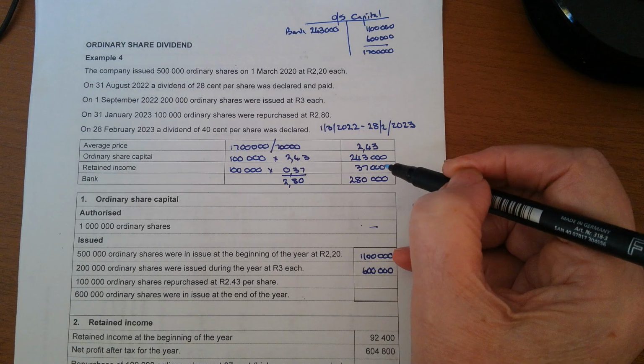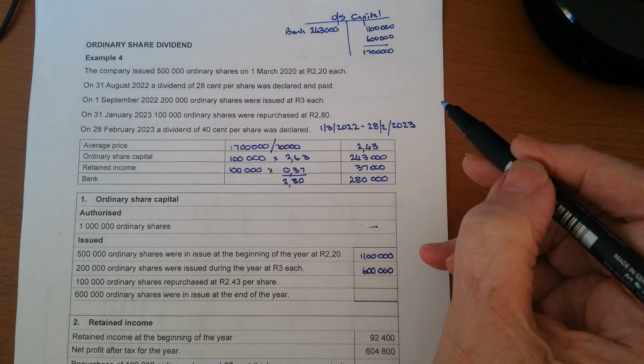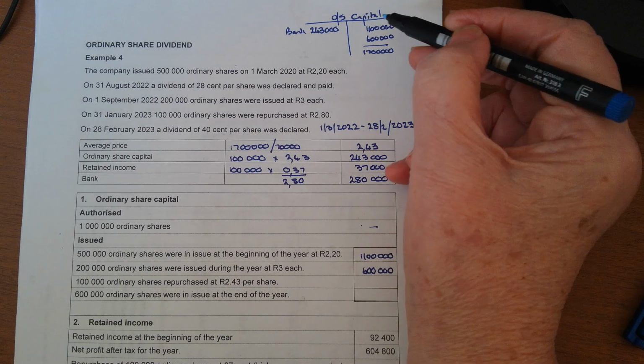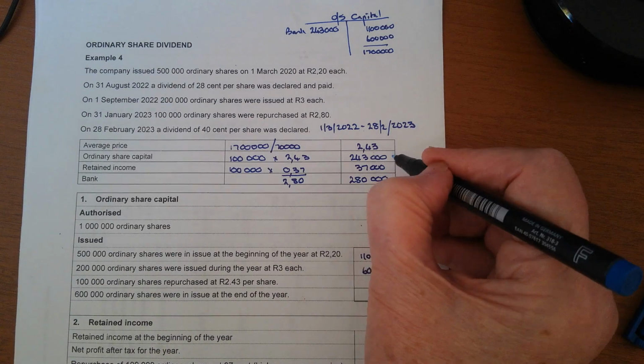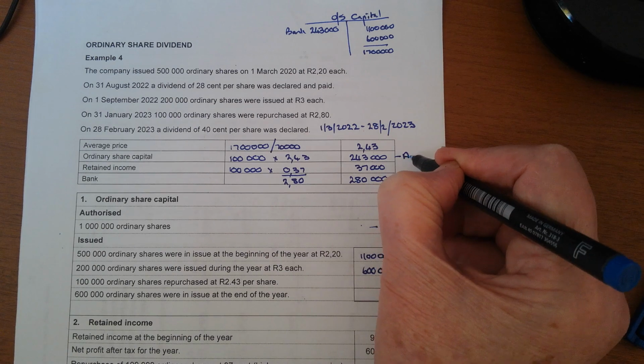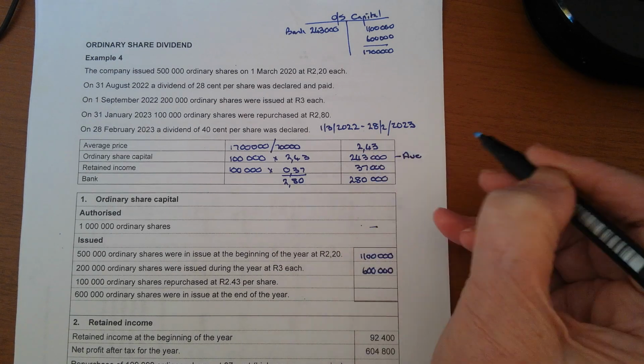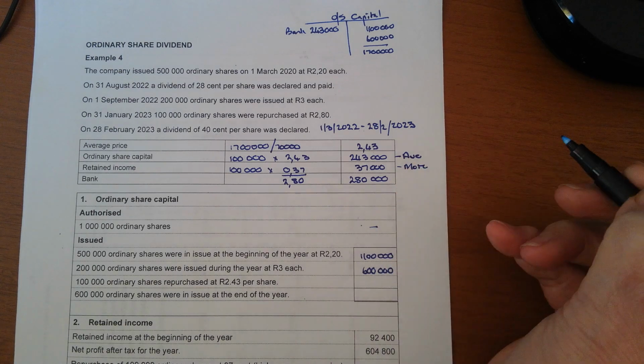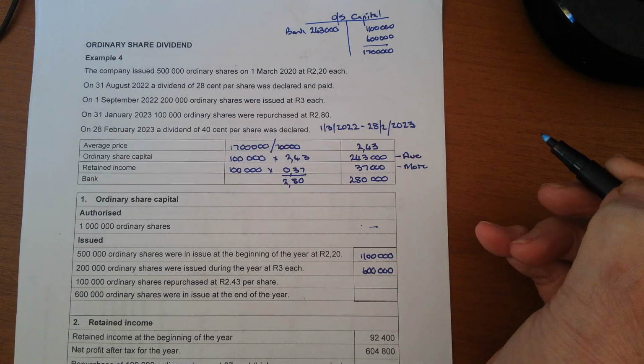So as soon as we pay more for the shares when we repurchase them than the average price, the average price will be taken out of the ordinary share capital, and the bit that's more than the average price will be taken out of retained income.